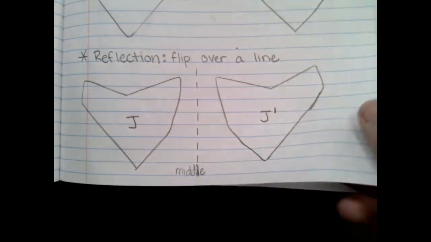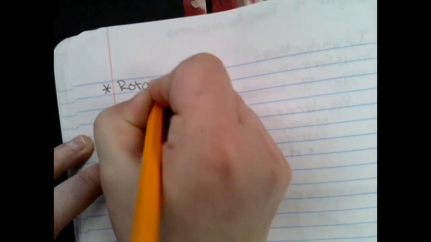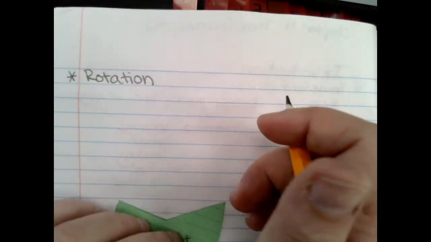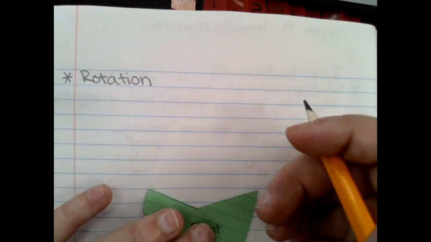Okay, I'm going to flip the page. I'm out of room. All right, next up we got rotation. All right, rotation. All right, what does it mean to rotate something? What does rotate mean?